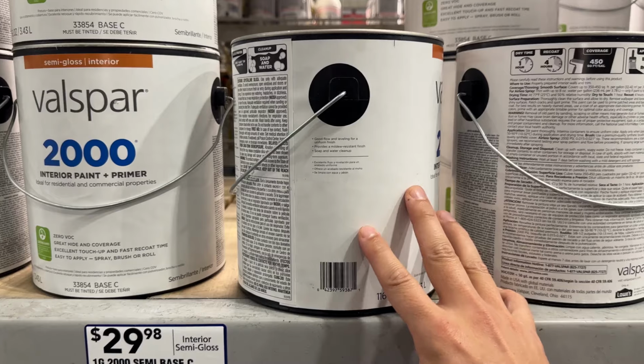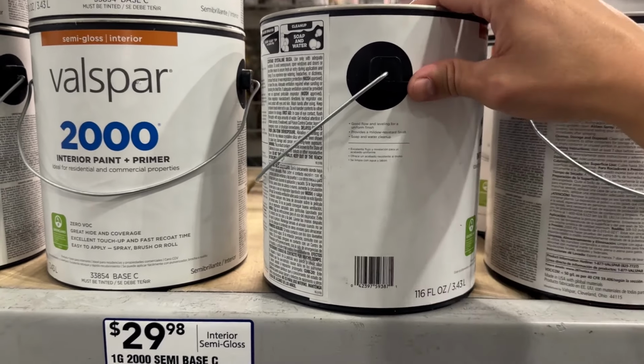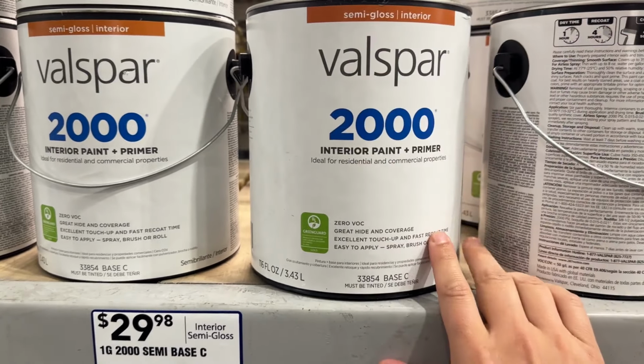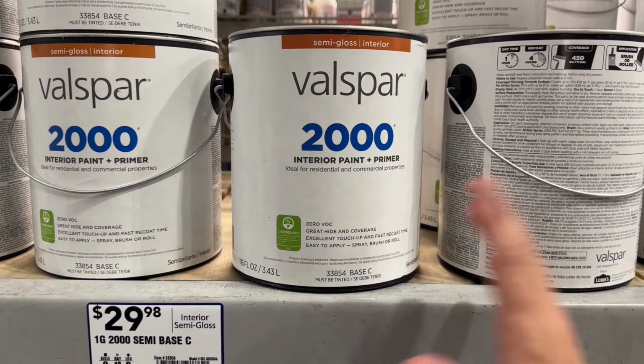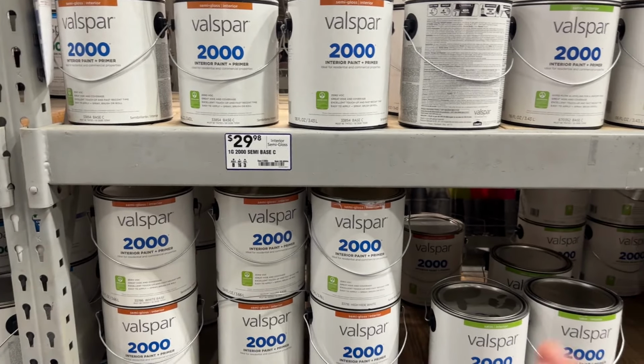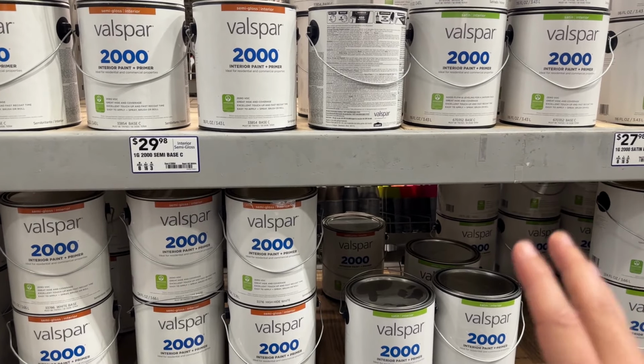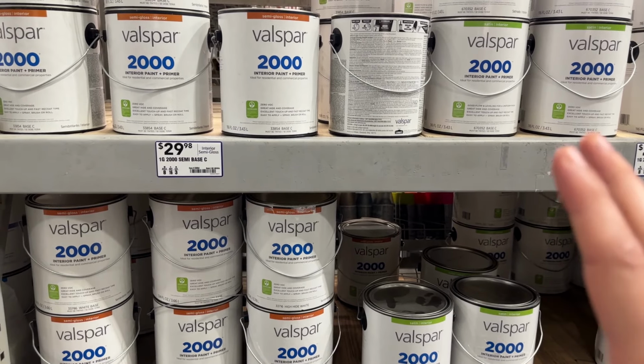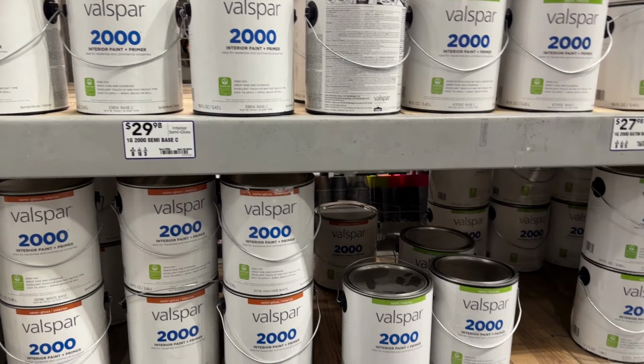If it does have acrylic, it's not going to be 100% acrylic. It's going to be an acrylic vinyl mix or something. And remember, for water-based paints, what you always want to make sure you're doing is you're buying it 100% acrylic. So let's move on.